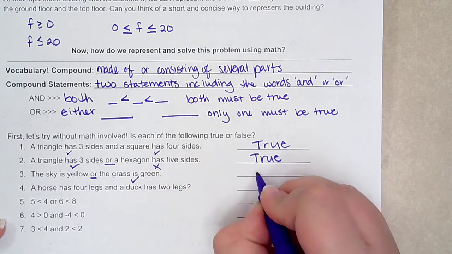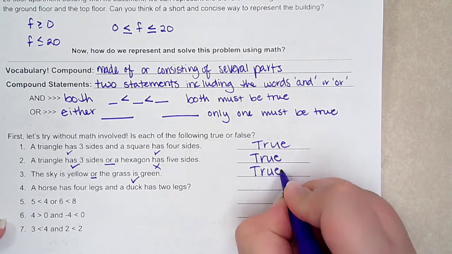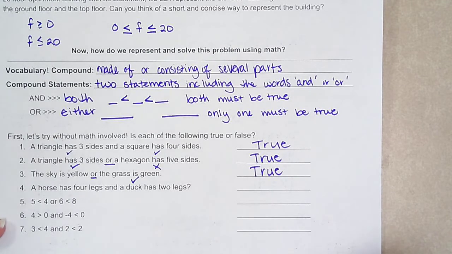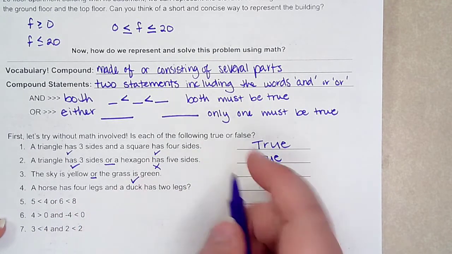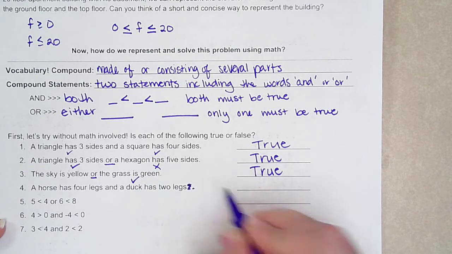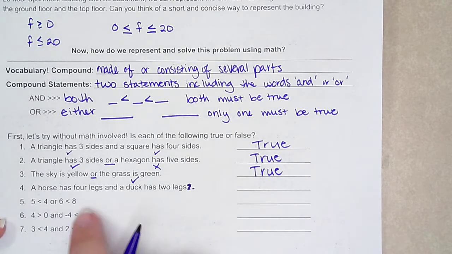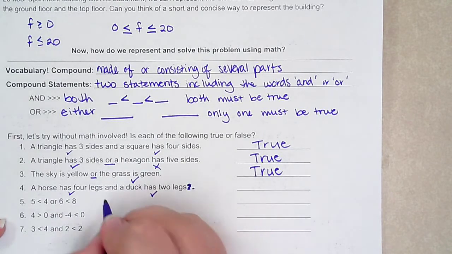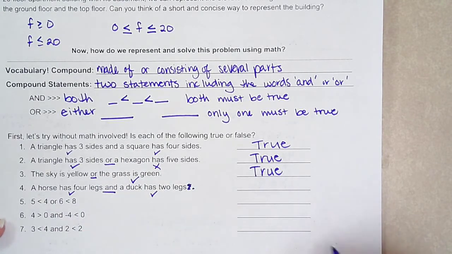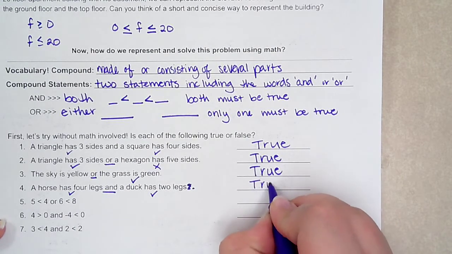That's probably a bad example, but we get what I'm saying. So this is a true statement. The next one says a horse has 4 legs and a duck has 2 legs. A horse does have 4 legs and a duck does have 2 legs, and since they must both be true because it's an and statement, the whole thing is true.